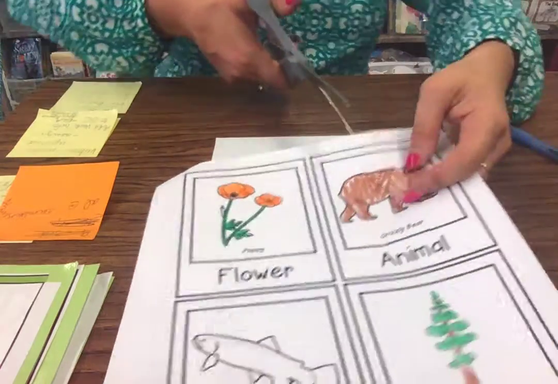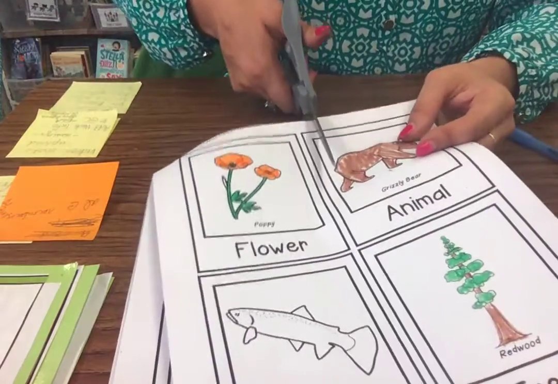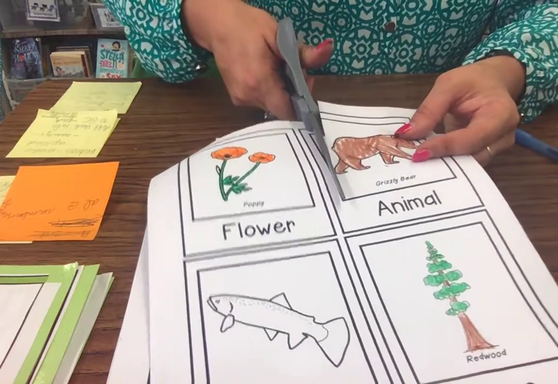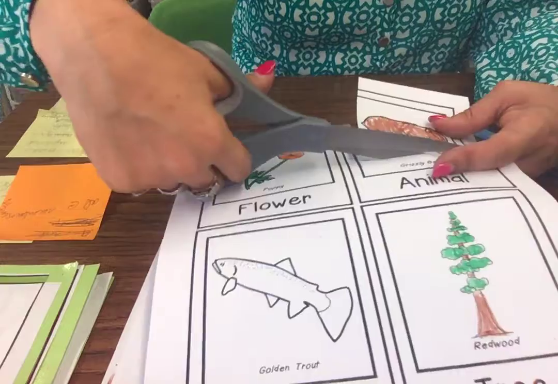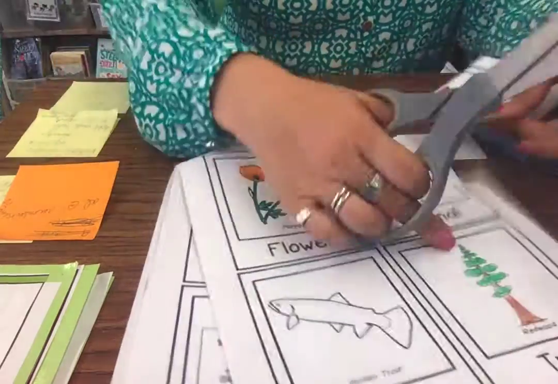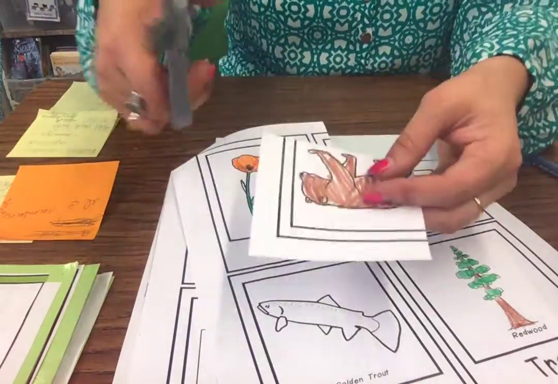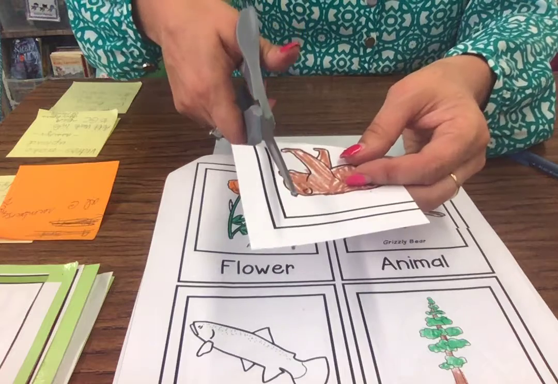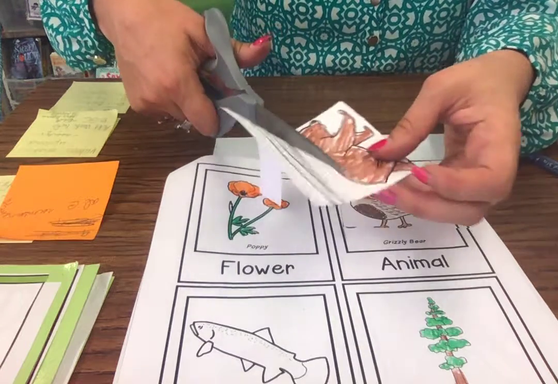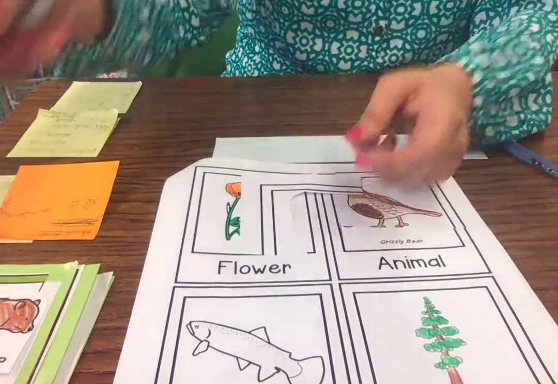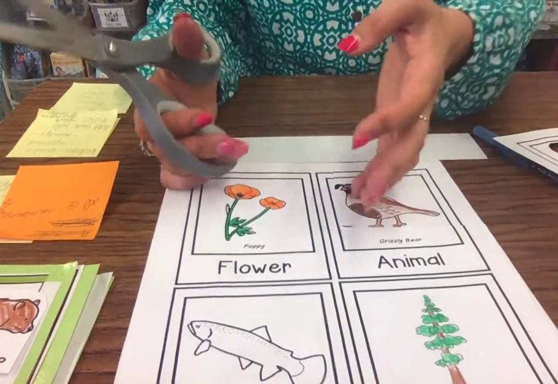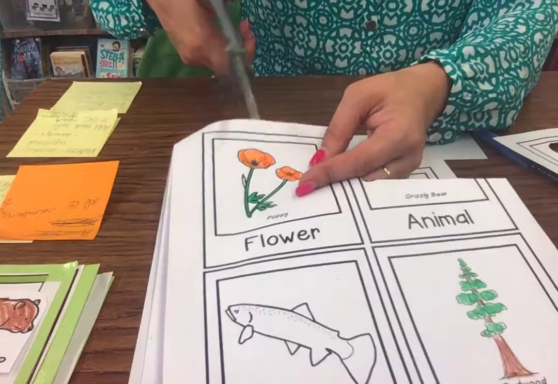and I am going to cut him out. I don't want any of the black outline in there, but it's alright if the white space around him stays. That's fine. Okay, so there's my grizzly bear. I'm going to put him off to the side so I don't lose him. And I'm going to cut out my flower. Same thing.